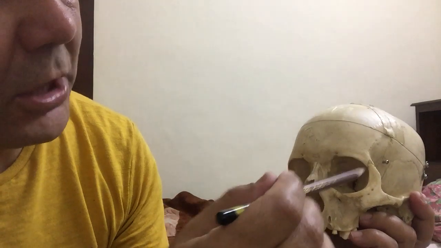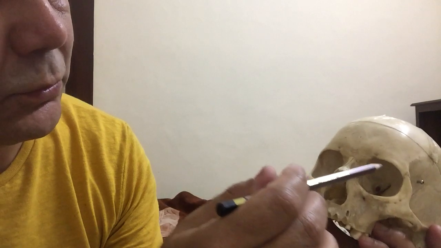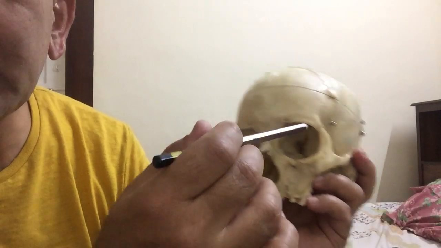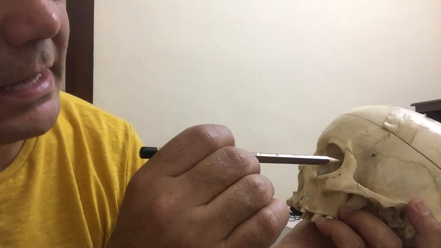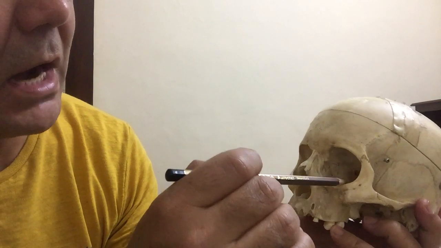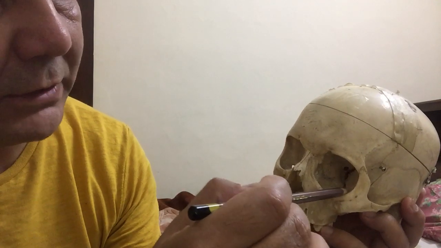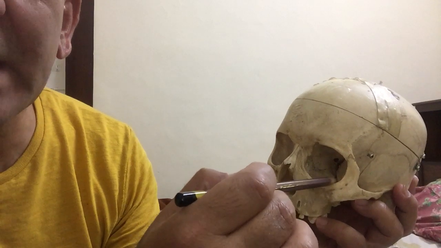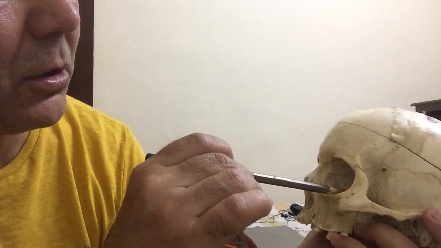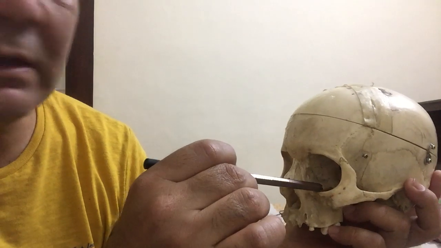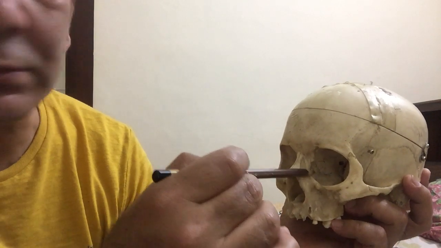How is the eye orbit made up? The superior border of the eye orbit is made up by the frontal bone, and the lateral border of the eye orbit is made up by the zygomatic bone. Mostly the lateral side of the eye orbit is made up by the zygomatic bone. The inferior border of the eye orbit is made up by the zygomatic bone or the maxillary bone.